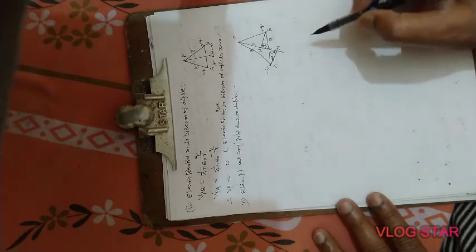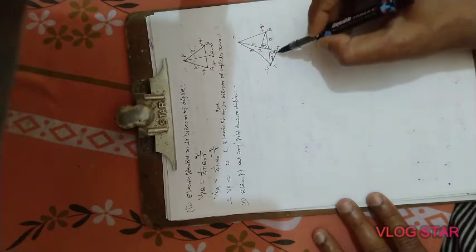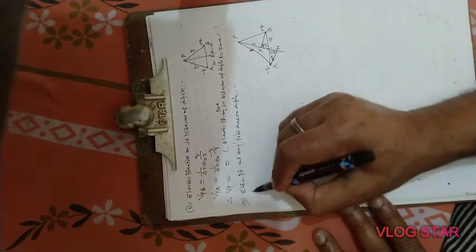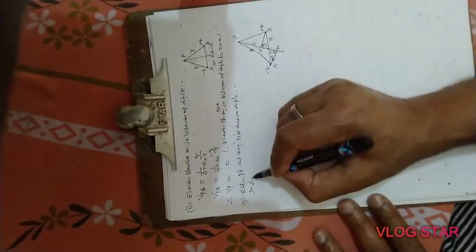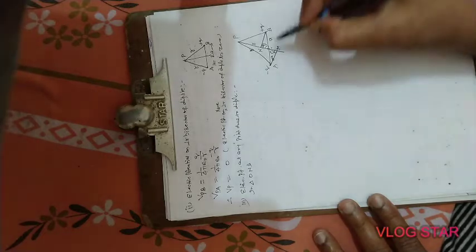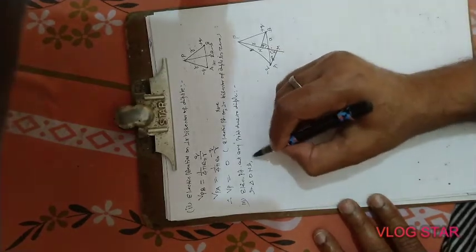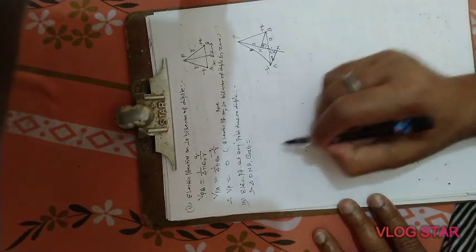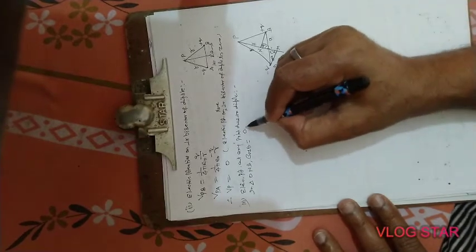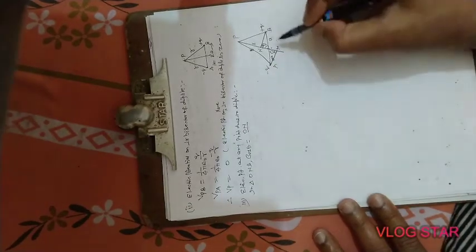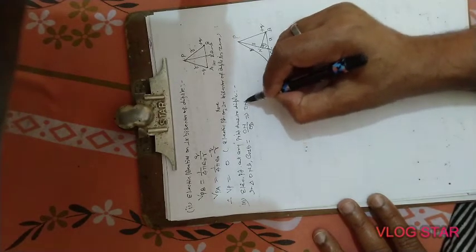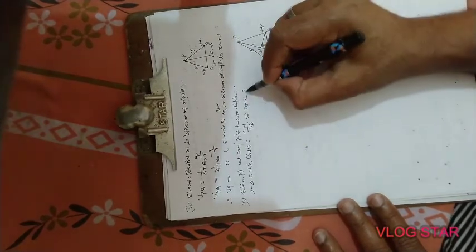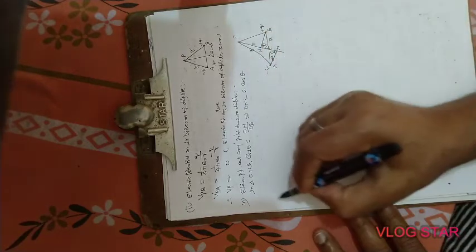Now these are perpendiculars. In triangle ONB, this angle is theta, cos theta is base ON upon hypotenuse OB, so ON is equal to a cos theta.